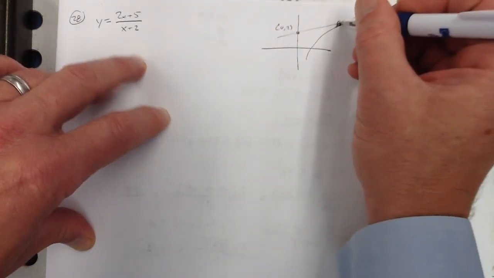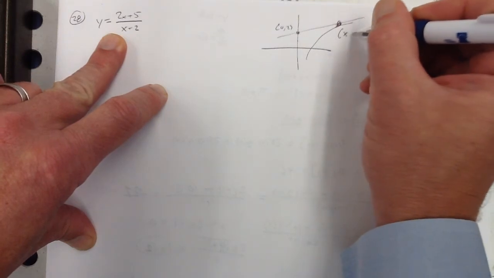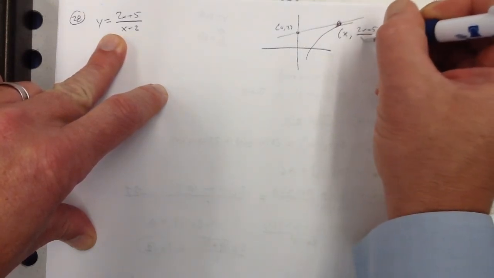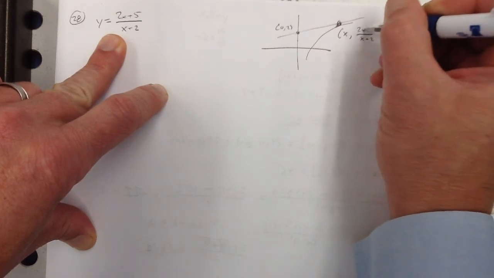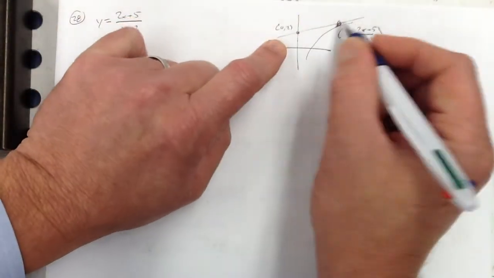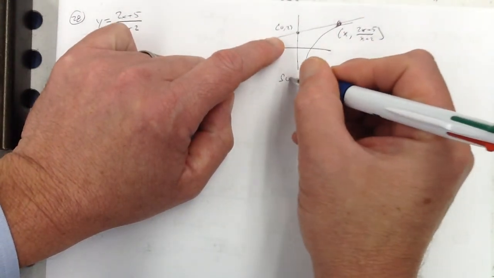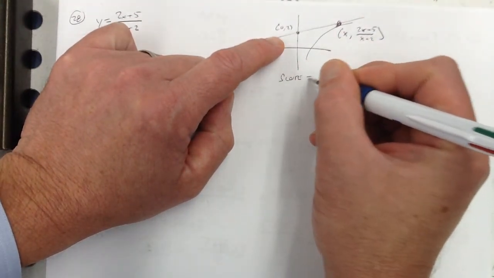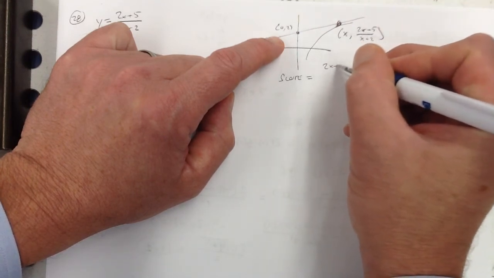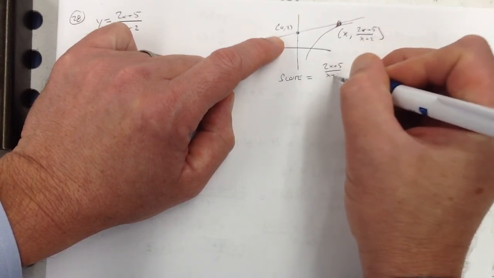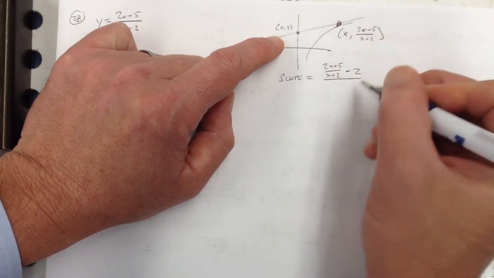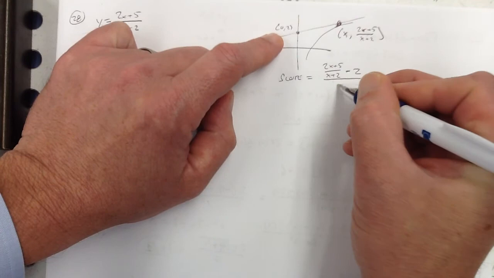So if this is that generic point on here, x comma (2x plus 5) over (x plus 2), then I need the slope of this line, which connects these two points, and therefore is y minus y over x minus x.